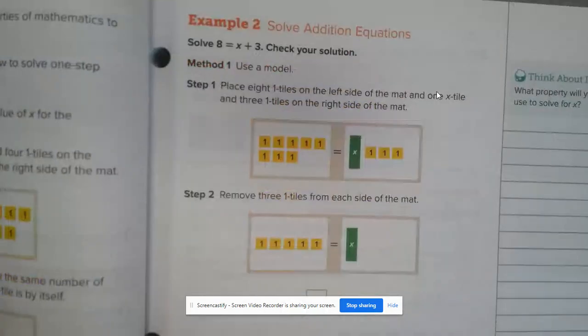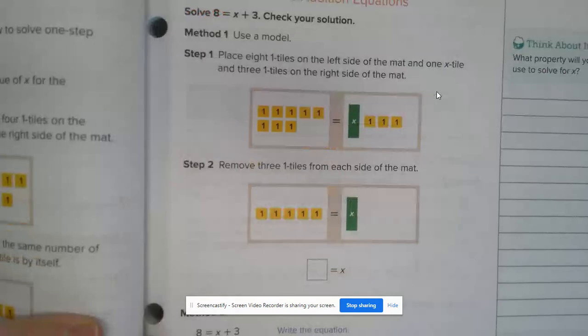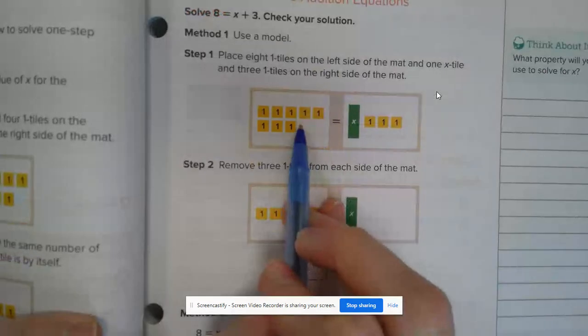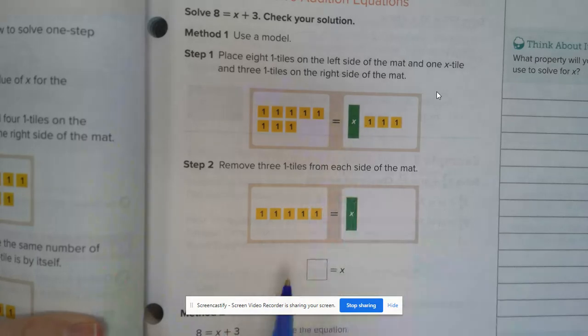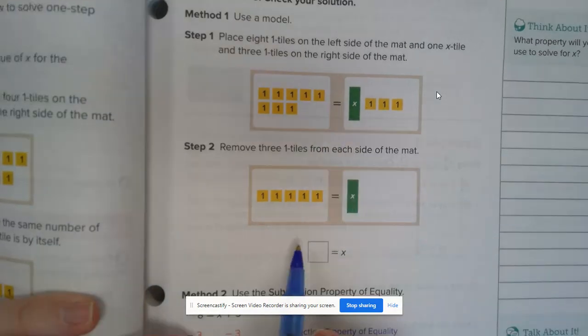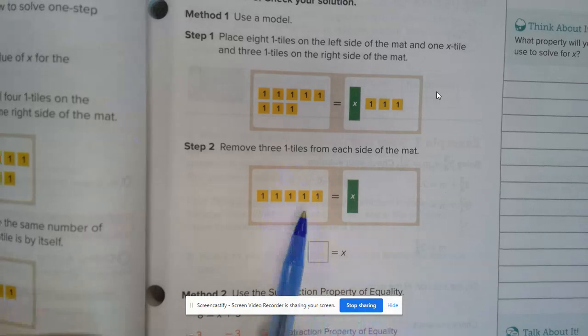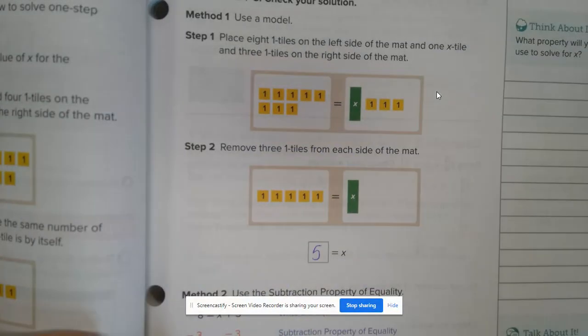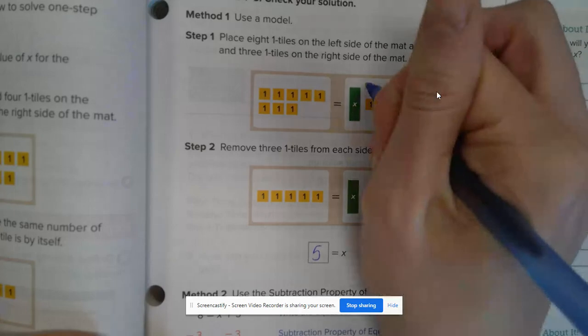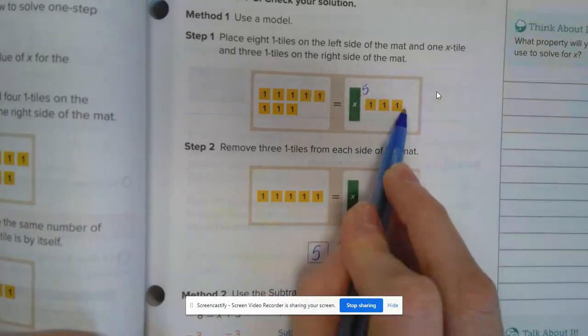Method 1, you can use a model. So here they place 8 tiles on the left, and it's equal to x plus 3. So we have 3 tiles on the right. Step 2, it says remove 3 tiles from each side and see how many you have left. We have 1, 2, 3, 4, 5. So x equals 5, which makes sense. If this equals 5, 5 plus 3 is equal to 8.